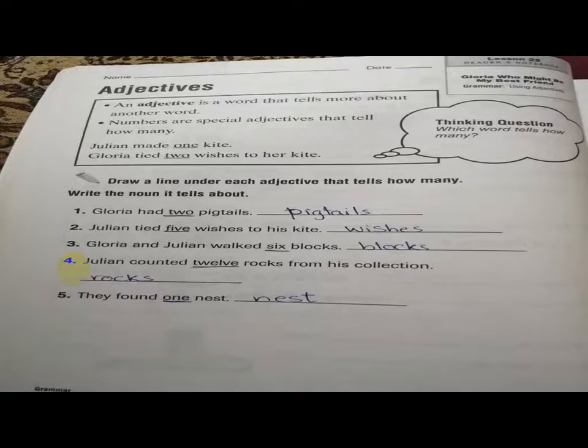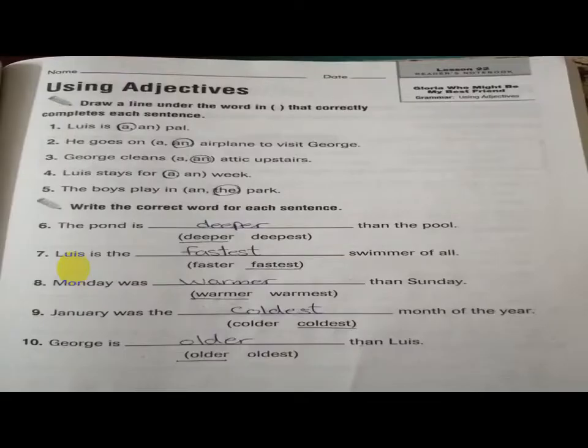Gloria and Julian walked 6 blocks. Where is the adjective? 6. And where is the noun that number 6 describes? Super. Blocks. Julian counted 12 rocks from his collection. Where is the adjective? Number 12. And where is the noun? Rocks. They found 1 nest. Number 1 is the adjective and nest is the noun that number 1 describes. Let's move to page 101.